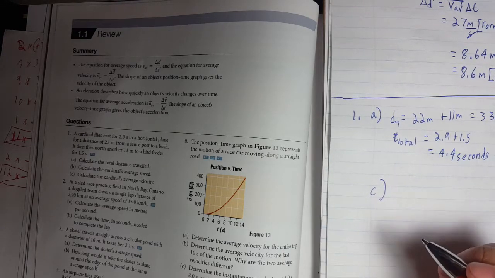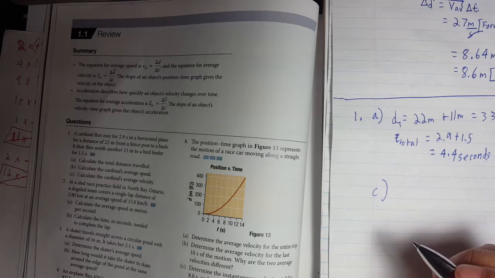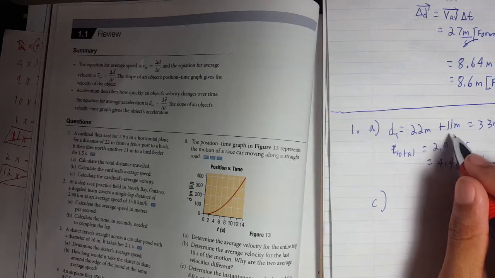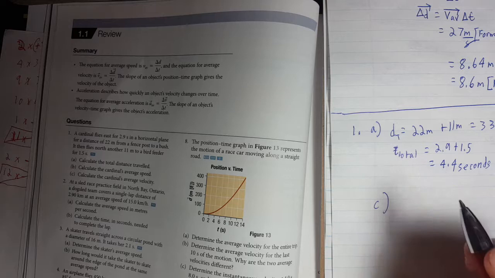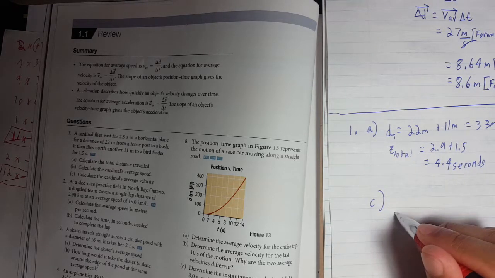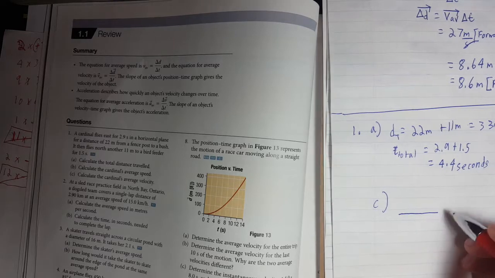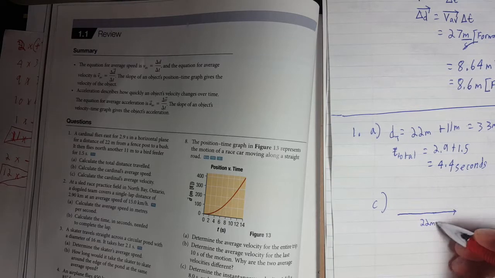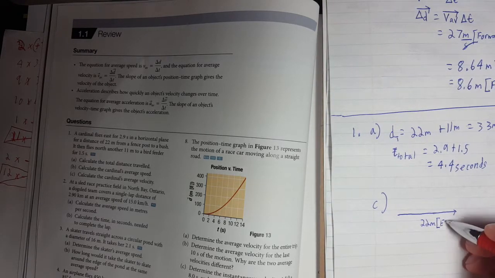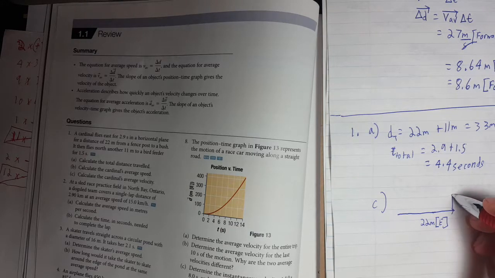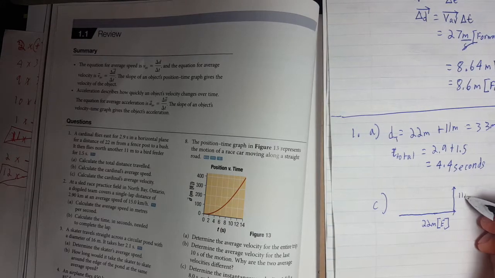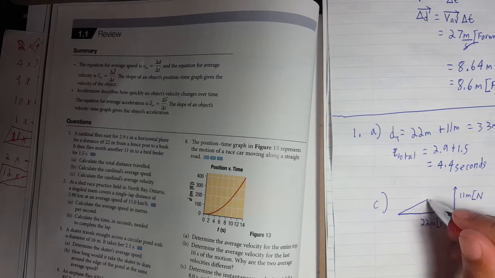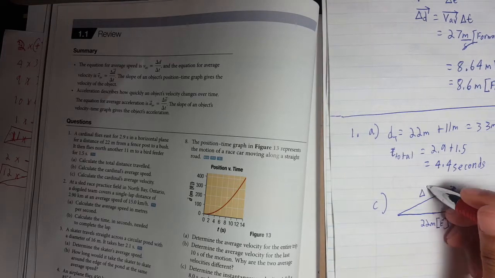Now for velocity, it gets a little bit more difficult because you have to incorporate directions. Before you could just add the distances because there's no direction, but now you have to actually incorporate directions. So I'll draw a diagram for this one. 22 meters east, sorry about that, and then it goes 11 meters north. So your total displacement would be this.